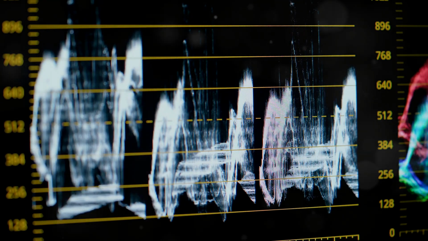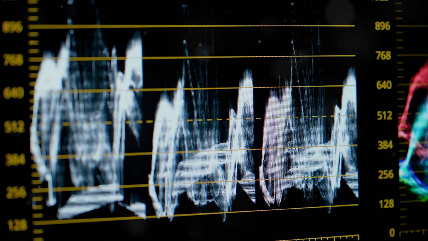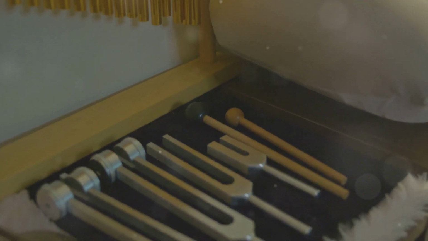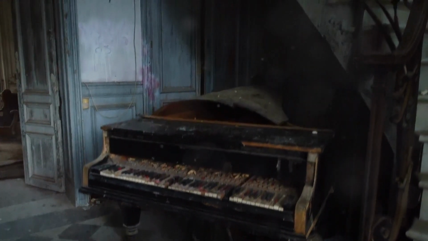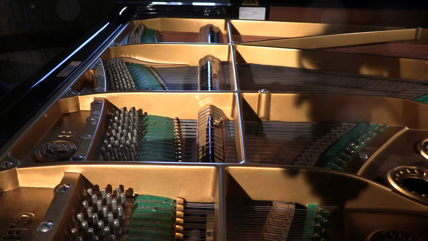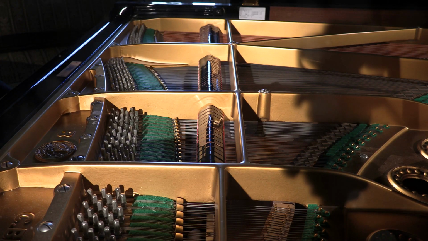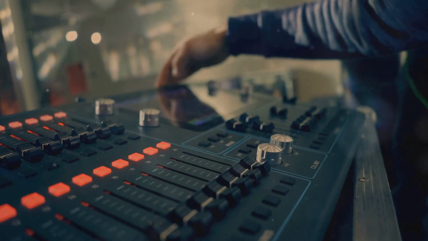Pitch is how high or low a sound is, and it's determined by the frequency of the sound waves. When sound waves vibrate quickly, we hear a high-pitched sound. When they vibrate slowly, the pitch is lower. Think about the instruments in the phantom music room. The pitch changes based on how the strings or air columns in the instruments vibrate.